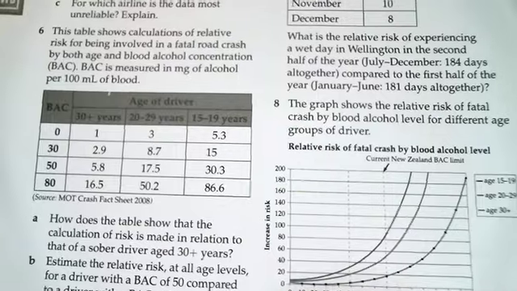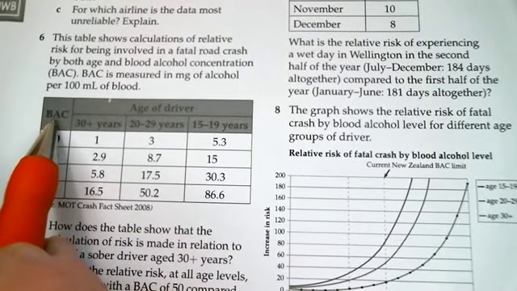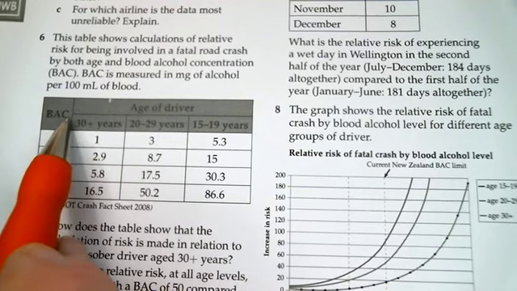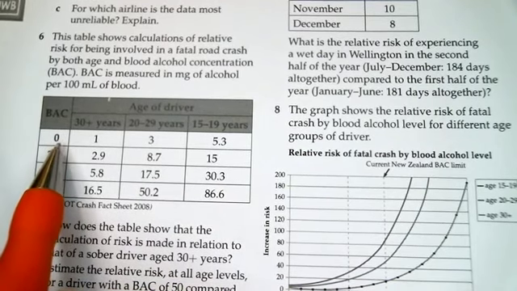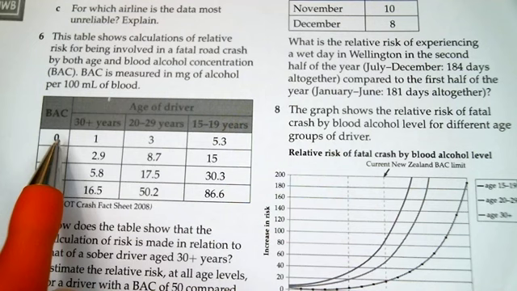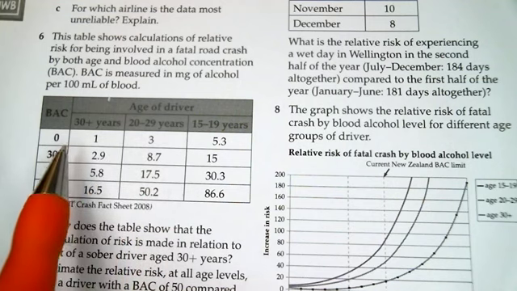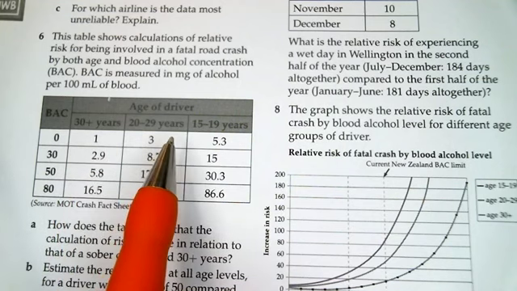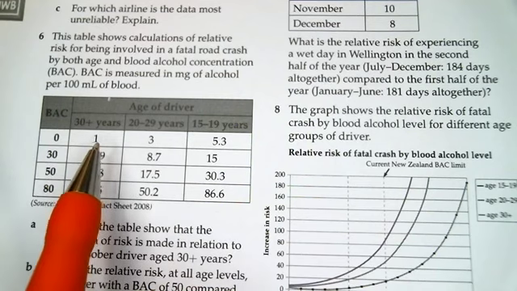So the first thing I notice is you've got the blood alcohol content, which is 0. The first one is 0. Now, if it's 0, it means they've got no blood alcohol concentration, or at least not a measurable amount of blood alcohol concentration for certain age groups. So this is the relative risk based on the age of those drivers.